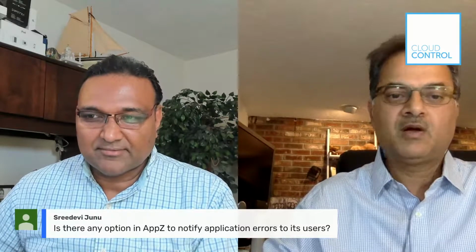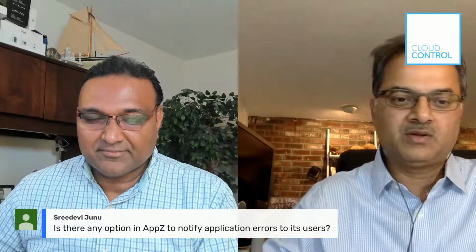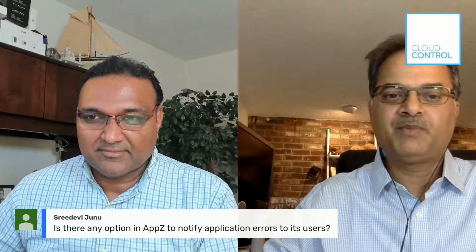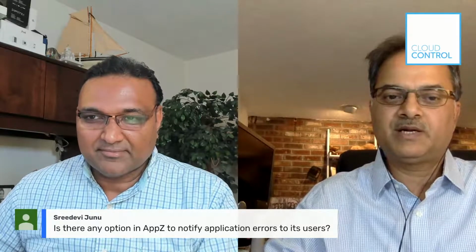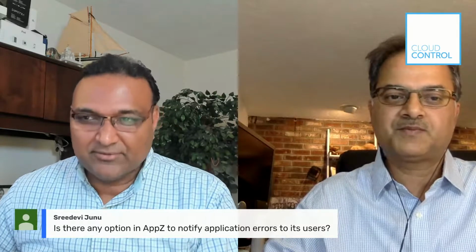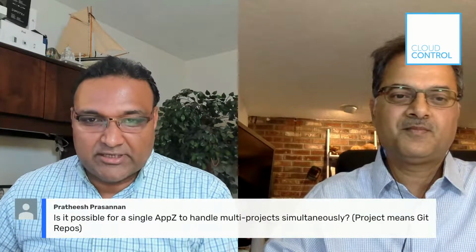Of course, they can go to the dashboard and look into all the details all the time, but they can get alerted and do some more troubleshooting and fix the issue. Okay, sounds good. Next question.